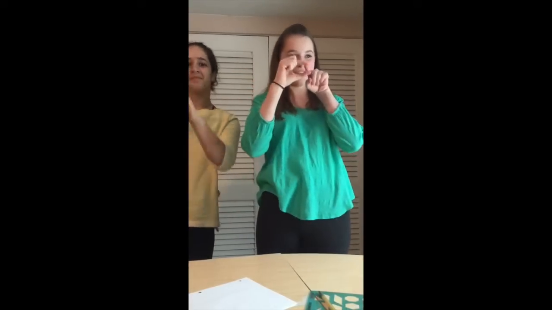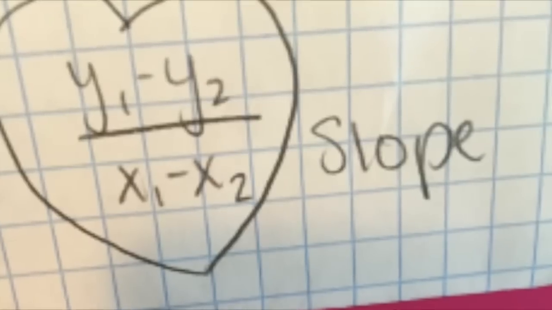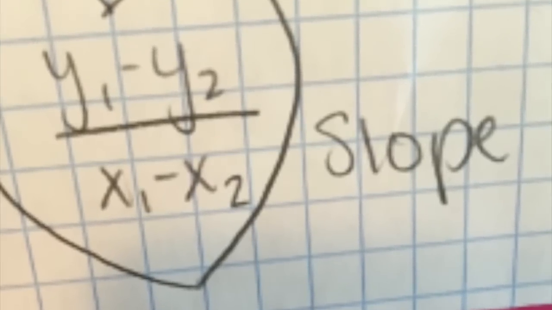Then you divide that by the x-coordinate subtracted from the other x-coordinate. The simplified way of saying it is the change in y over the change in x.